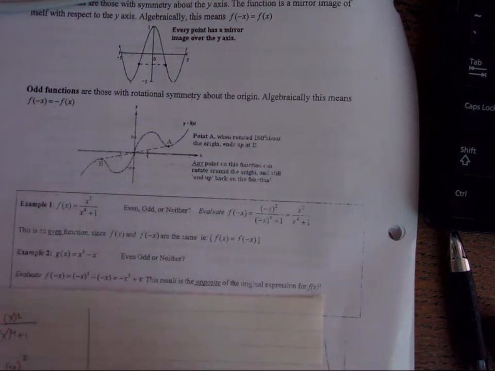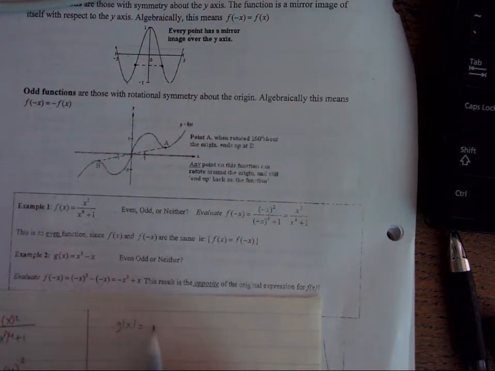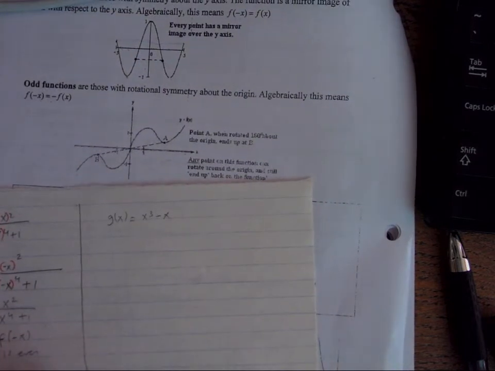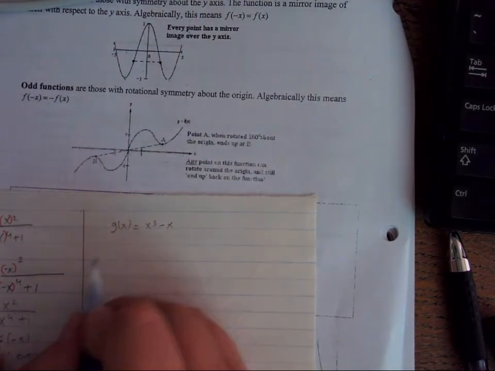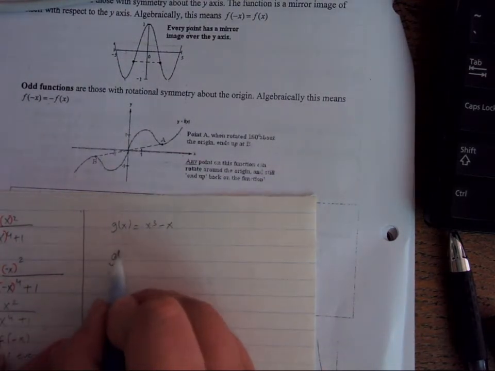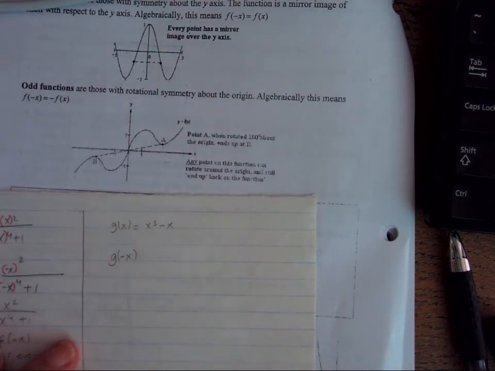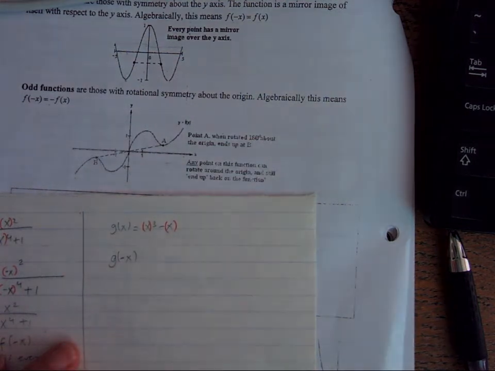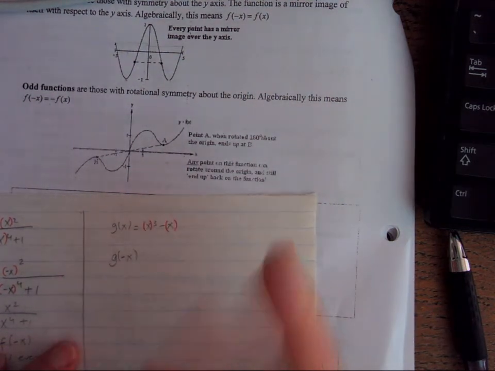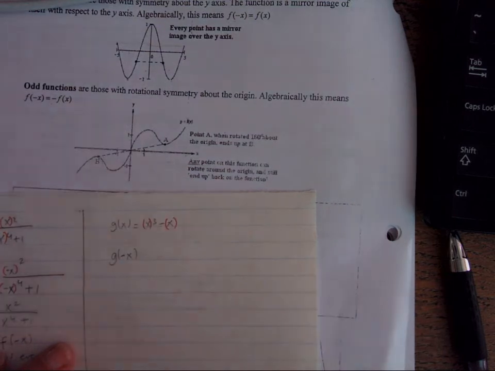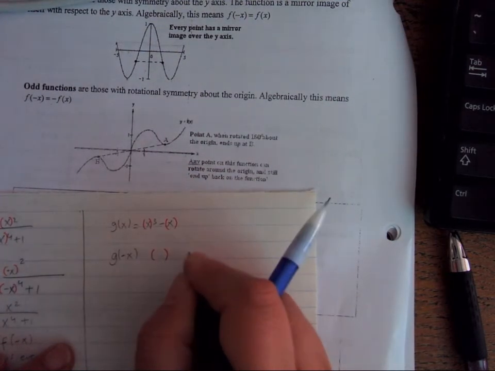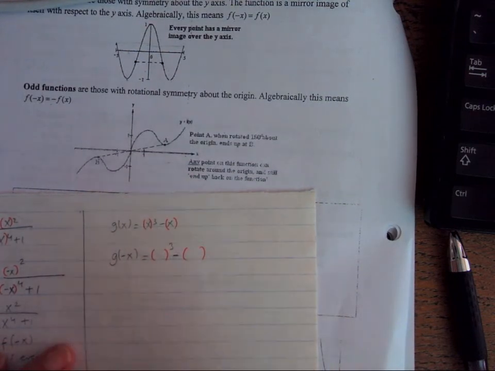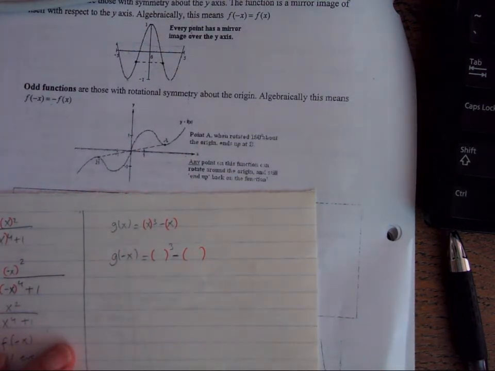Let's look at the second example. This time we have g of x equals x cubed minus x. We want to check if this is an even or odd function. Again, the first step, we are going to calculate g of negative x. Okay. Again, I'm going to put brackets around x to see where to substitute. So you have two brackets. So I'm replacing those brackets with negative x.